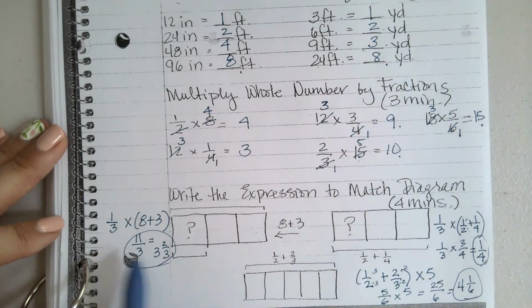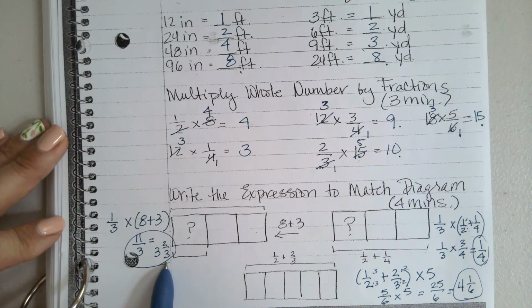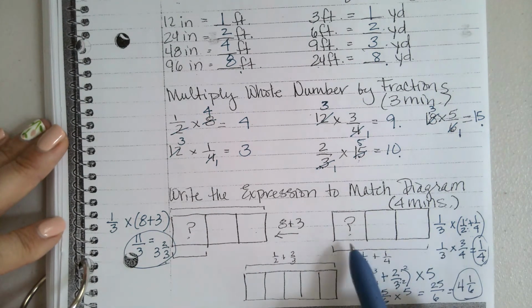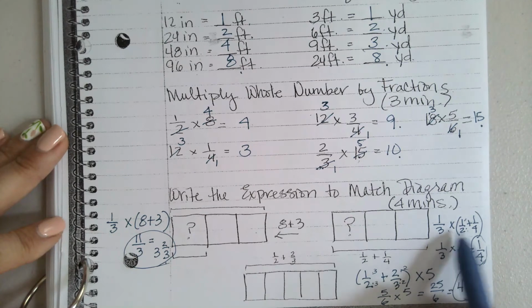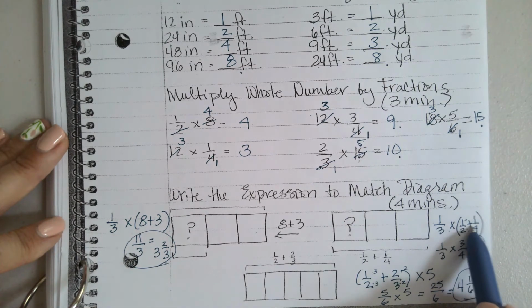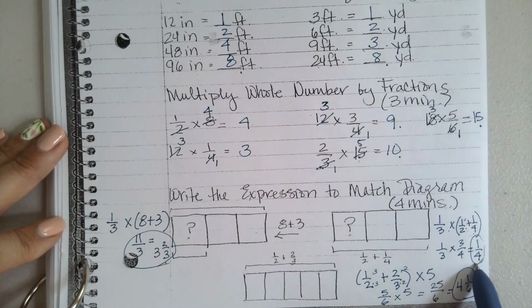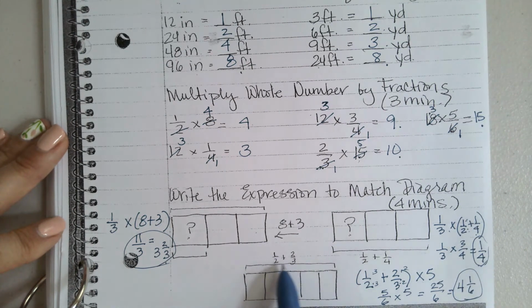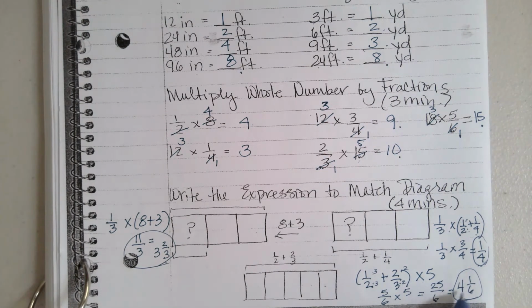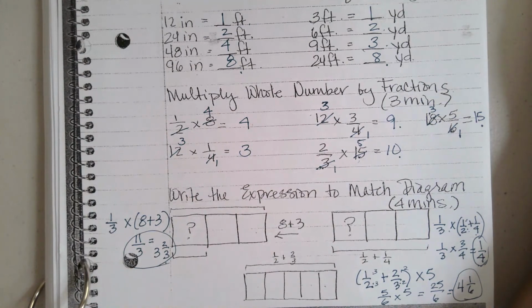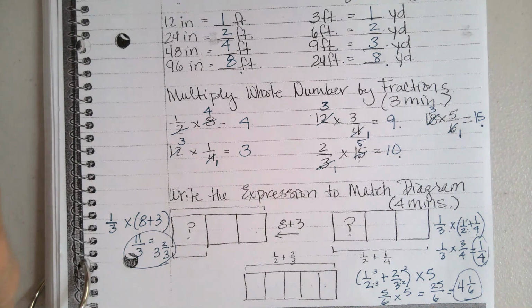All right, so how did you do on your expression? 1/3 times 8 plus 3, and then I solved, of course. Then we have 1/3, that's what we're looking for, times 1/2 plus 1/4, ended up 1/4. Then we have 1/2 plus 2/3 times 5, which gives us 4 1/6. All right, that will do it for this fluency.